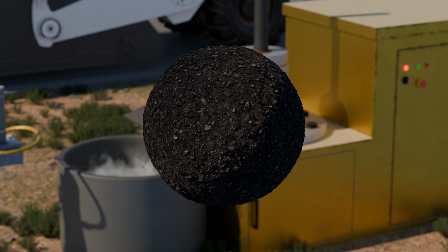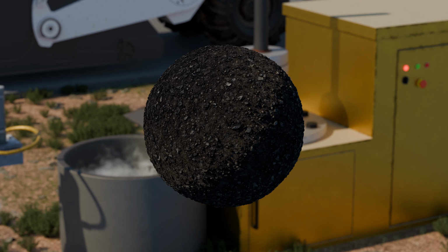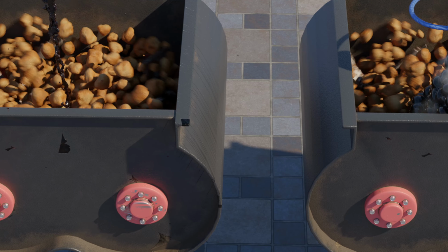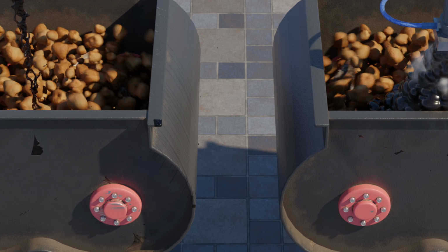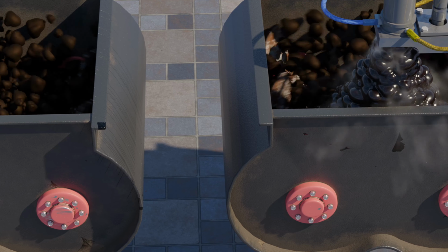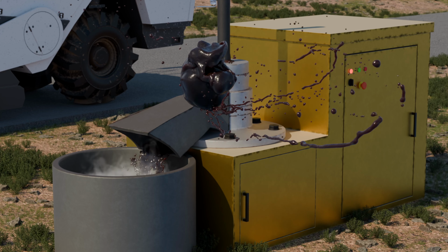Season 2 introduced two stabilizing agents used for producing bitumen stabilized materials, or BSM: bitumen emulsion and foamed bitumen. These methods work by reducing the viscosity of bitumen, allowing it to mix with aggregates at ambient temperatures. This episode focuses on using bitumen emulsion to produce BSM.